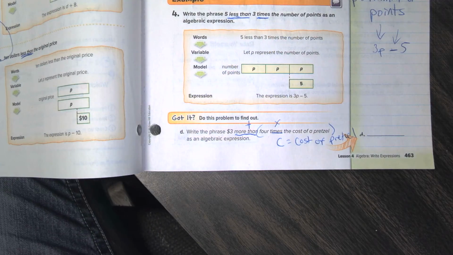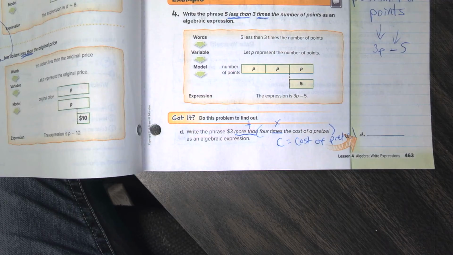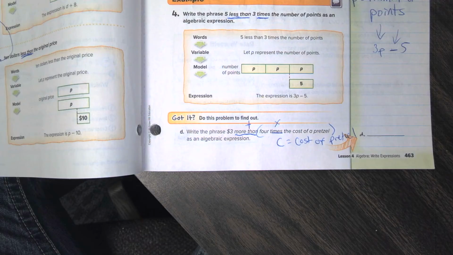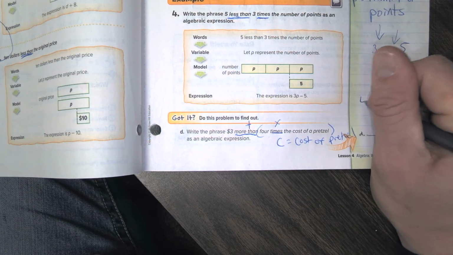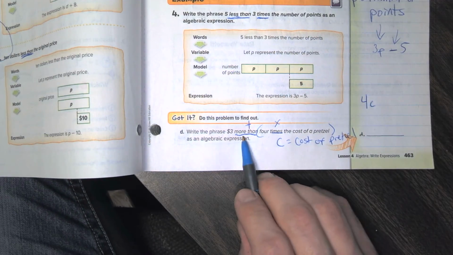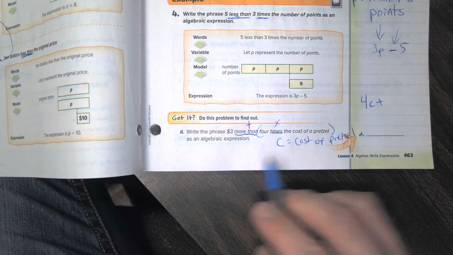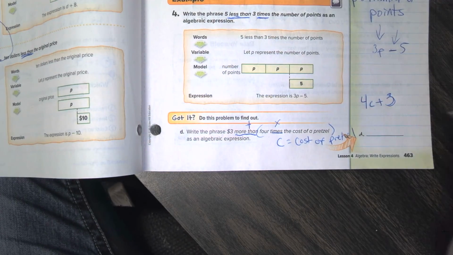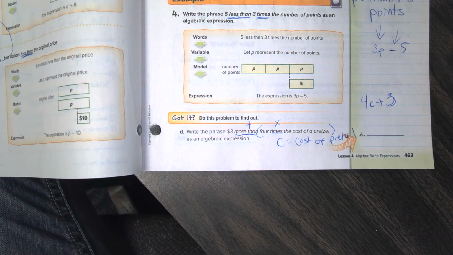What's that going to look like in our expression? Mariana? Ruby? Aiden? 4 times whatever variable you use. So I'm going to put 4C, and then more than we said is addition, and then what are we adding? How much money? $3. 4C plus 3. That's it.